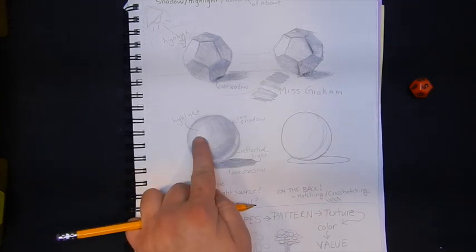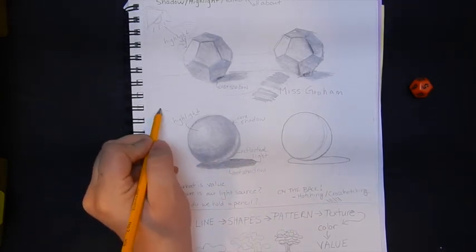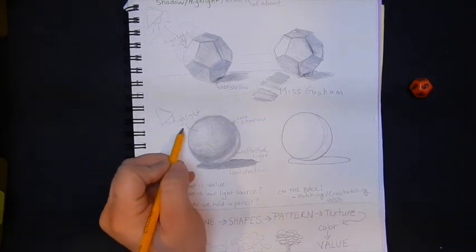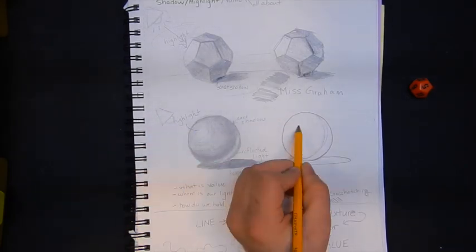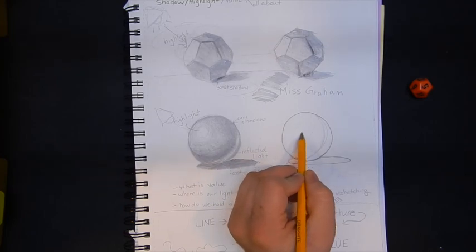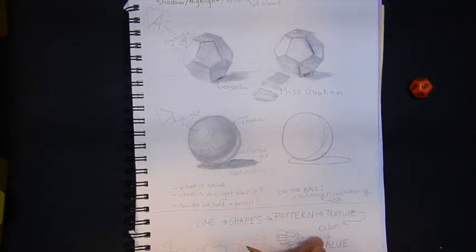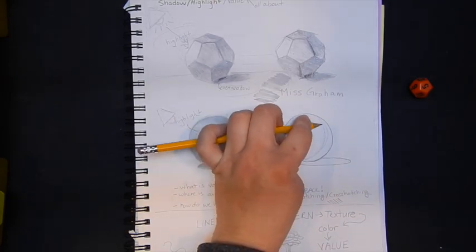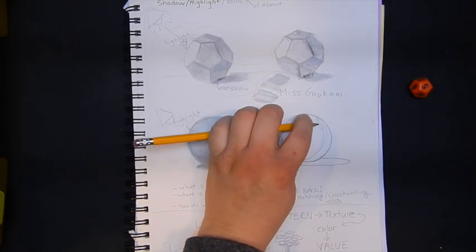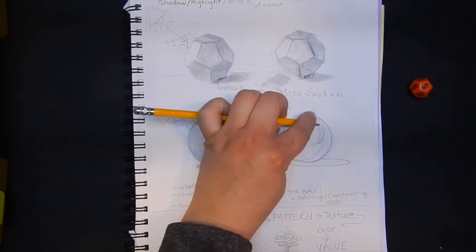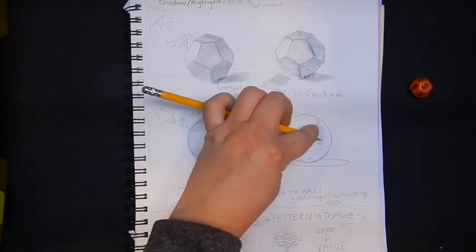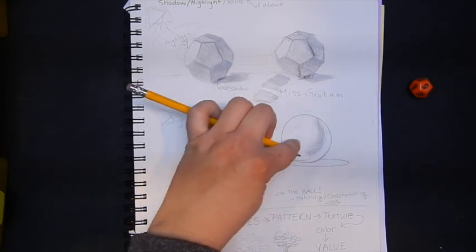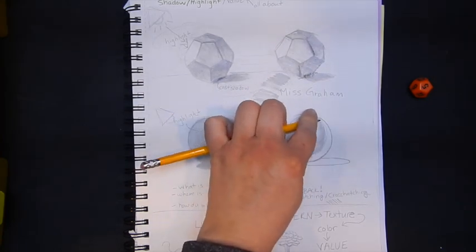So when I go through, same thing as before, find my light source, figure out where that highlight should be. I can sketch that in to help me remember too. And then I'm going to use the side of my pencil, and instead of shading back and forth, I'm just going to shade in a curved pattern instead. Remembering to press harder where it should be darker and softer where it should be lighter.